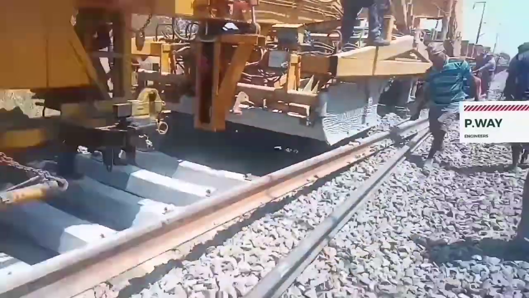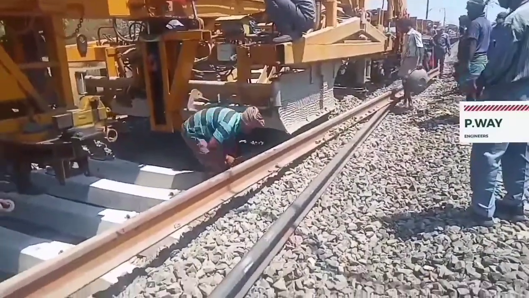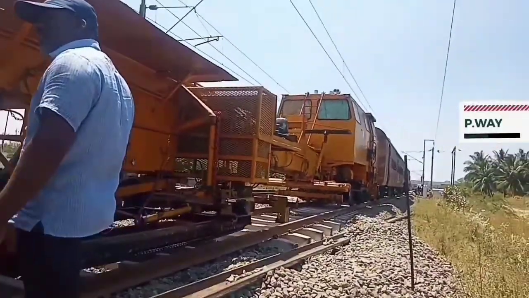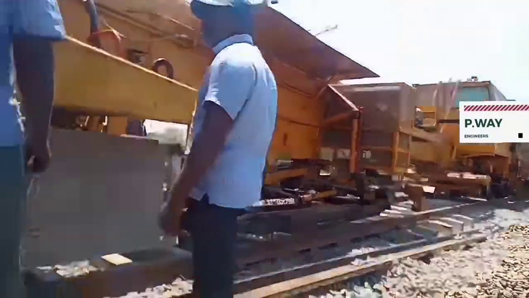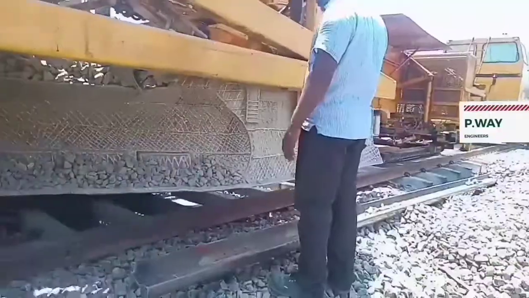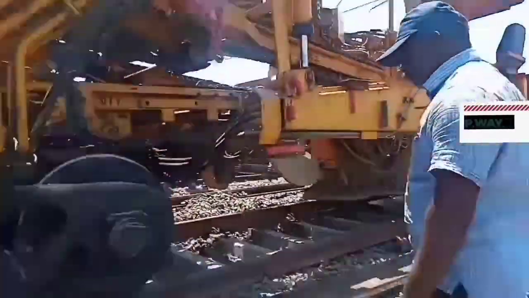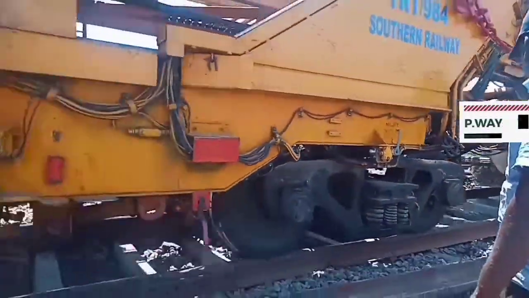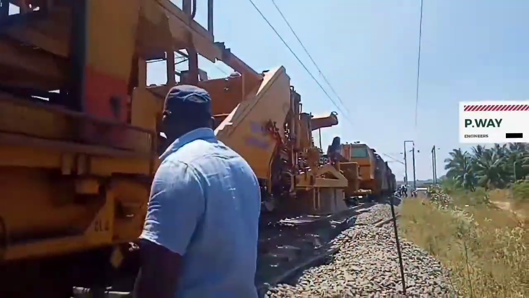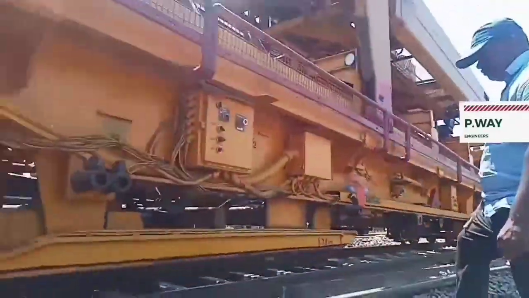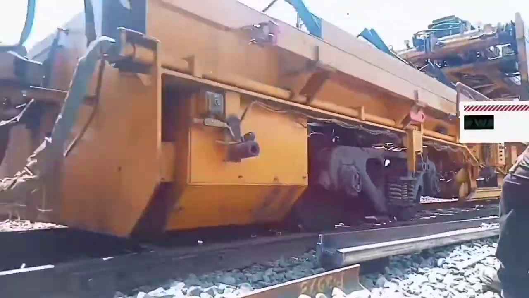The existing old rail is to be connected with the renewed new rail by fish plates. You can see here old rail is connected with the fish plate to the new rail.